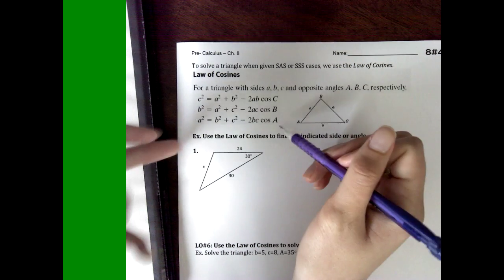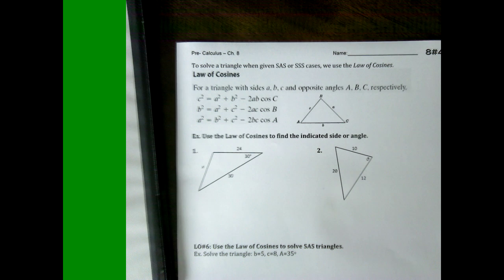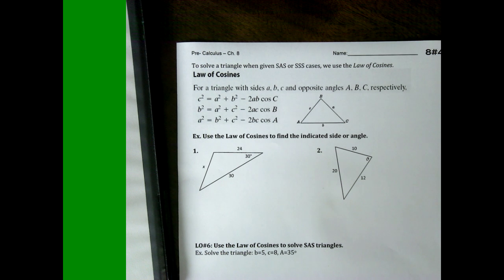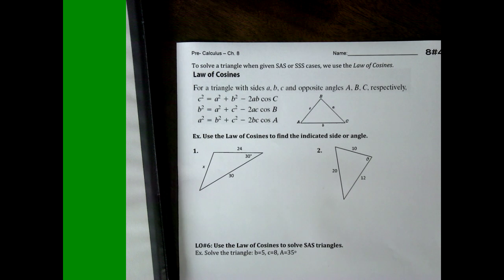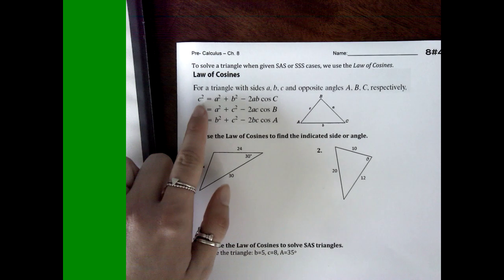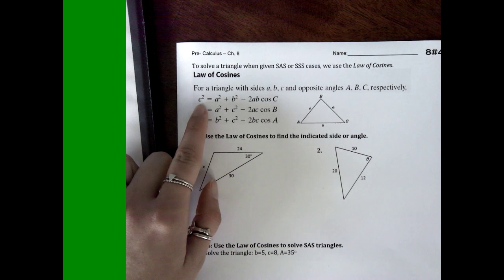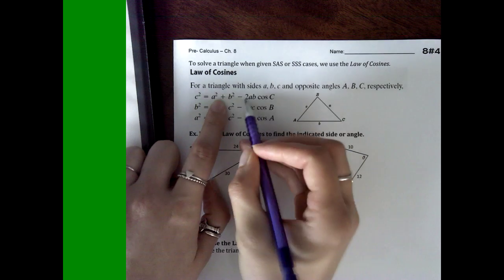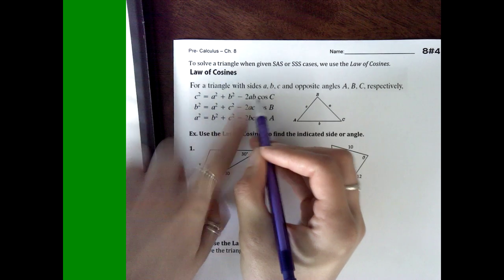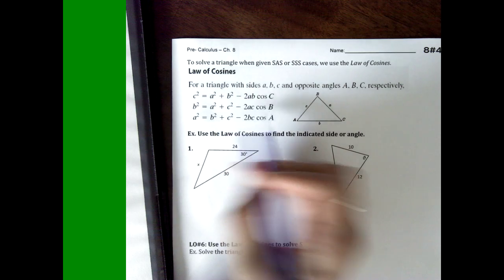So here we have the law of cosines. There are three different formulas, but they are really all the same thing. If you try to think of it in a more general way, that could help you. For example, this is the one you would use if you're trying to find side C. Notice that you square and add together the other two sides, and then you do minus 2 times those same sides, and then times cosine of C. This follows the same pattern.